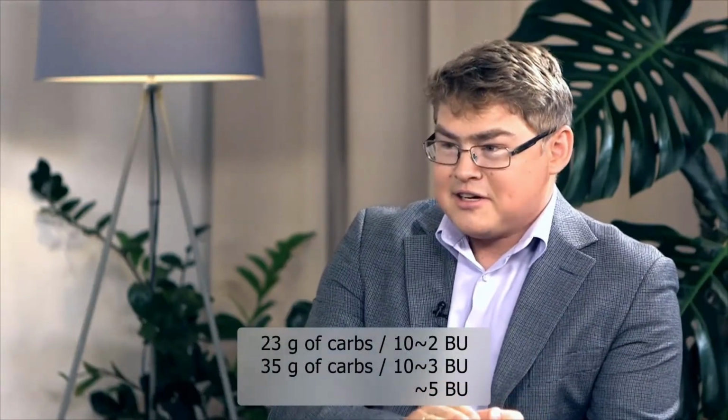There are quite a lot of followers, supporters of carb calculation in grams. They may be right claiming that the calculation in grams is initially more precise. Imagine you have two food products to eat. One contains 23 grams of carbs, the other has 35 grams. If we calculate it in bread units and calculate the insulin dose in bread units, how many bread units are in 23 grams?